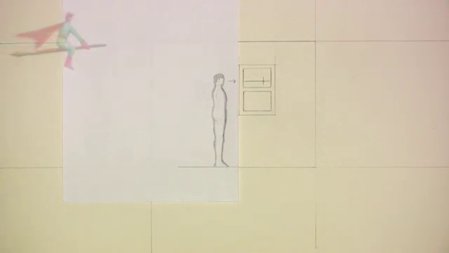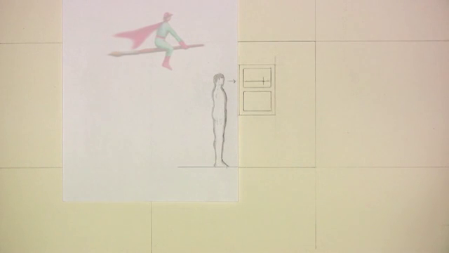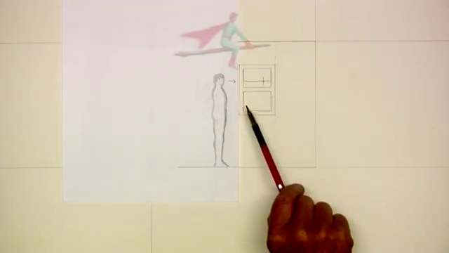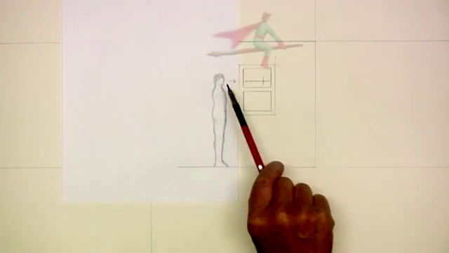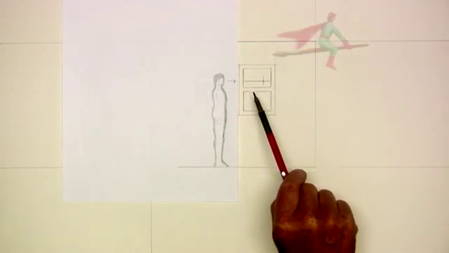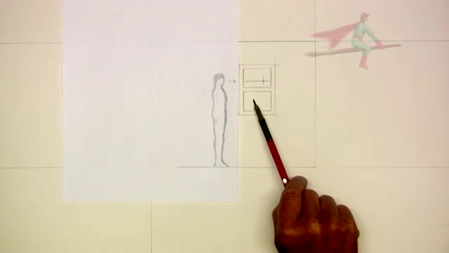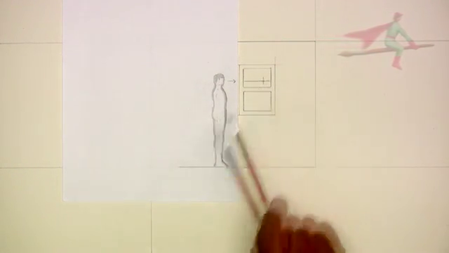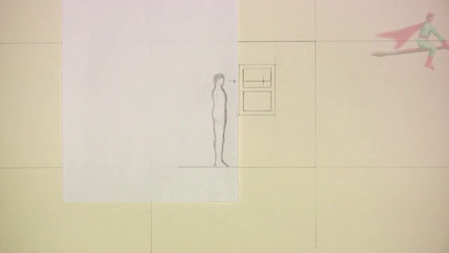And interestingly, every single person in between will have the same eye level as long as they're the same height. So if someone were standing way out here, their eye level would still be here. The top of their head might be here, and the bottom of their feet might be there, but their eye level will always be there.